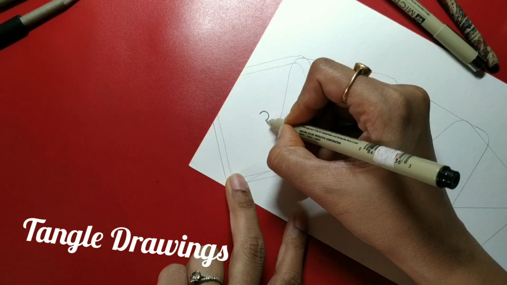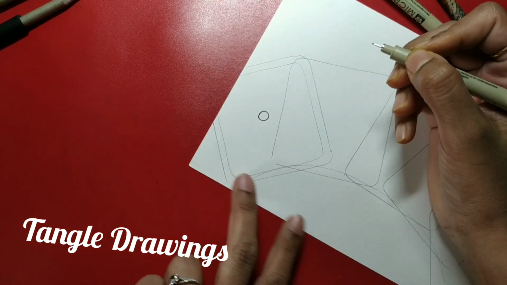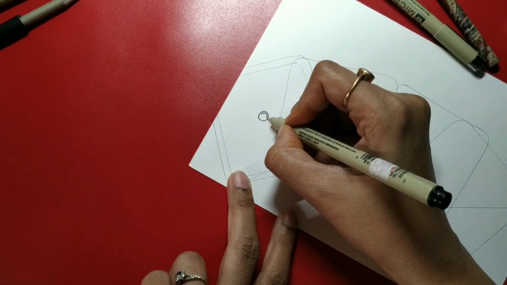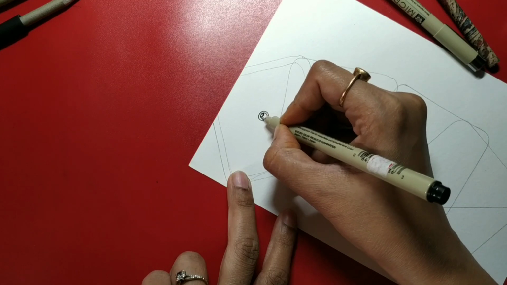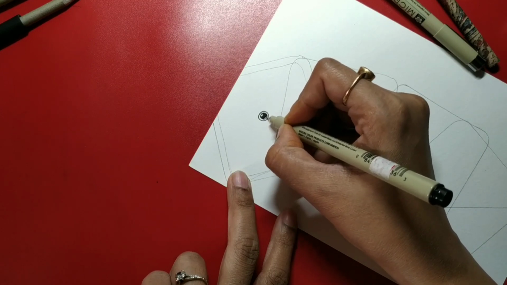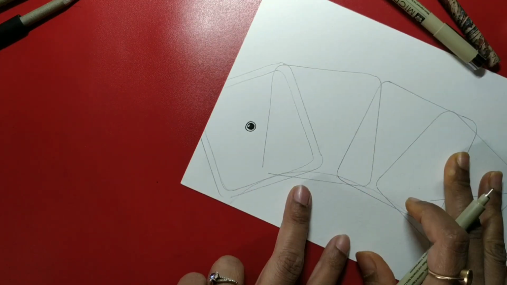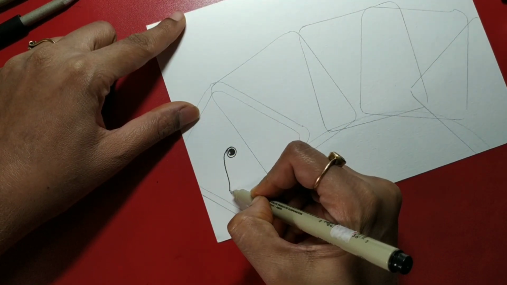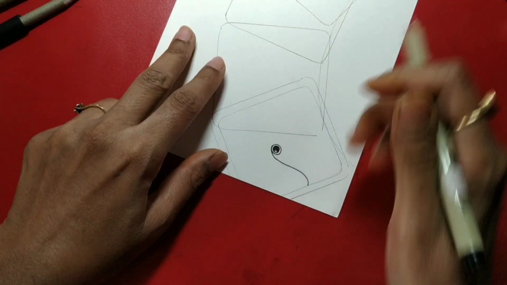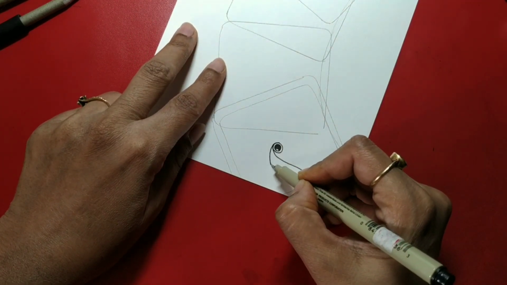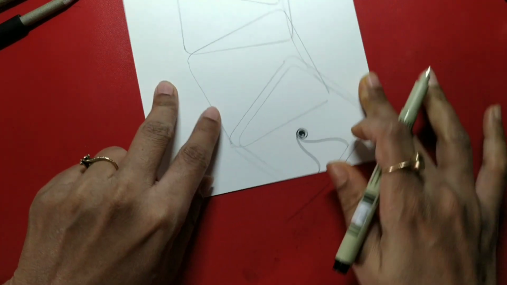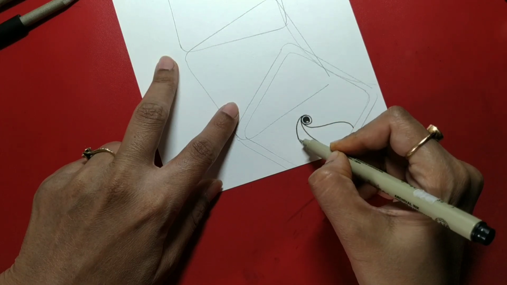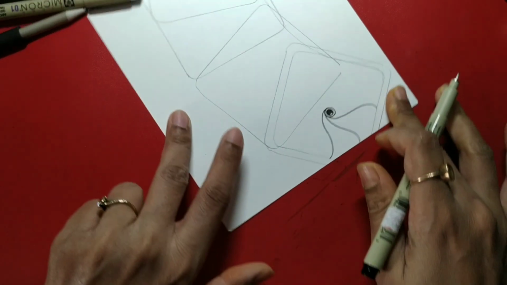I'm going to start with an orb. Draw another orb inside. Convert it into a caviar. And then I'm going to add some S shapes emanating from the orb. So retrace a part of the orb and just give a slight curve, just like an S, like this.